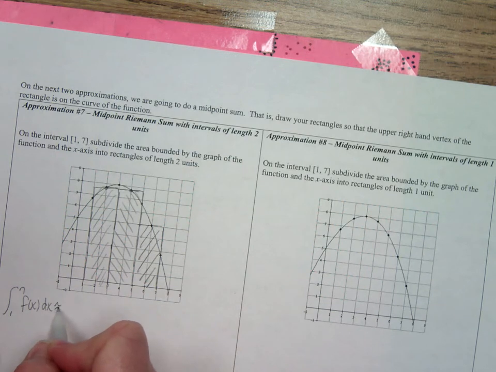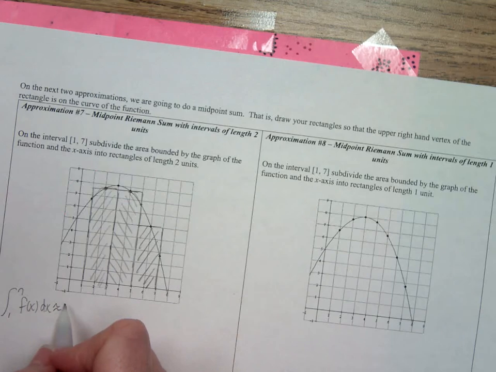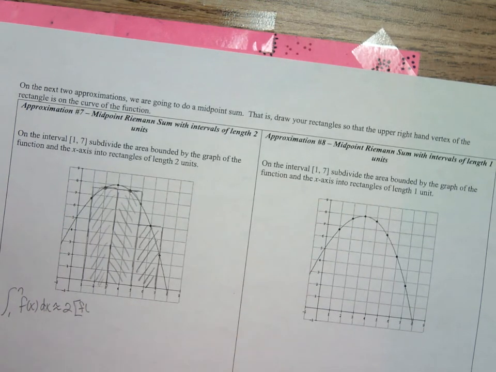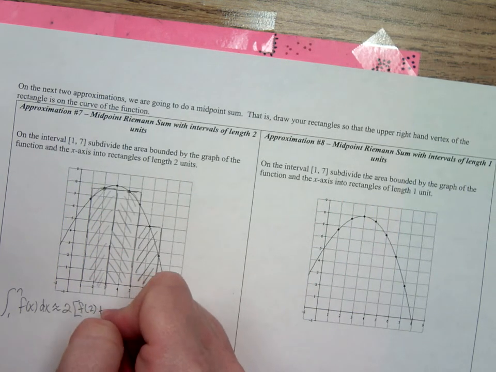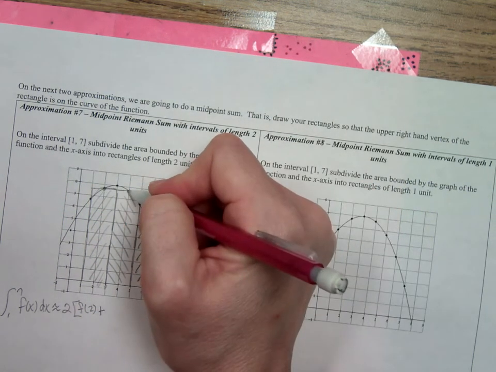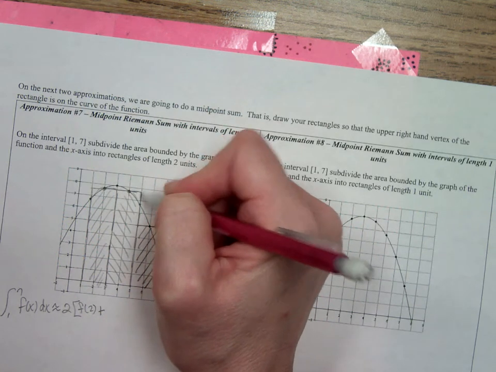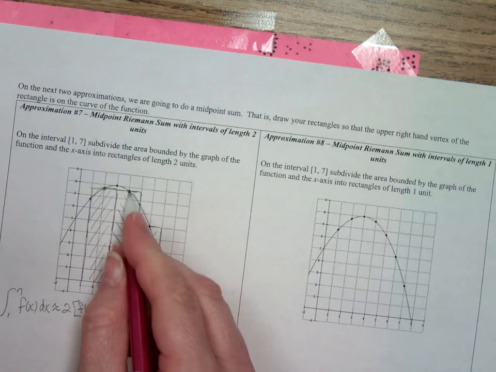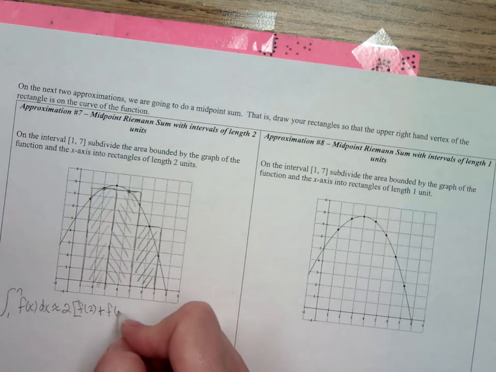What's the base? 2. And for my first one, that's f of what? How high is that? F of 2, because that's where my rectangle intersects the graph. So this one is f of, what is that one? F of 4, and then f of 6, right.